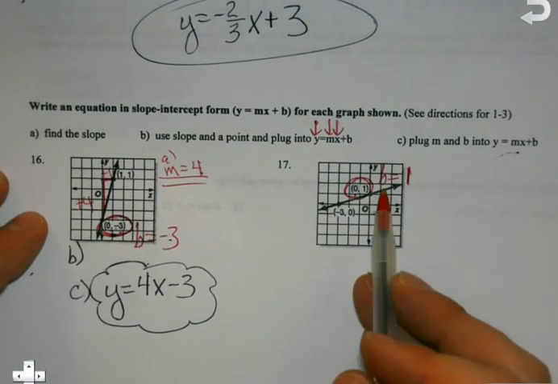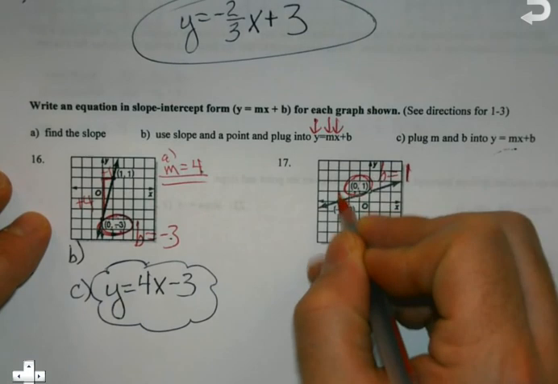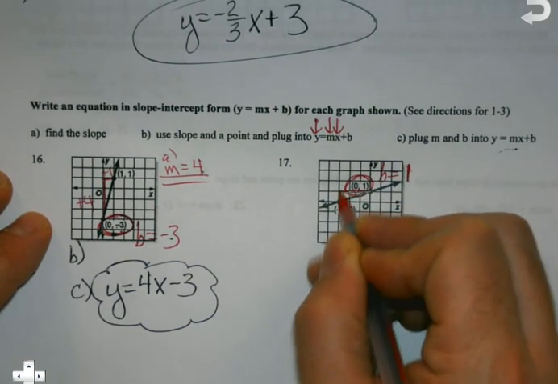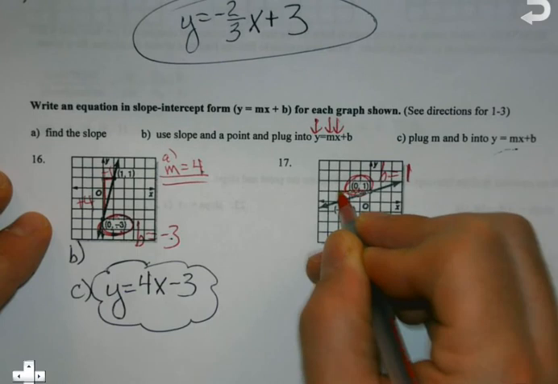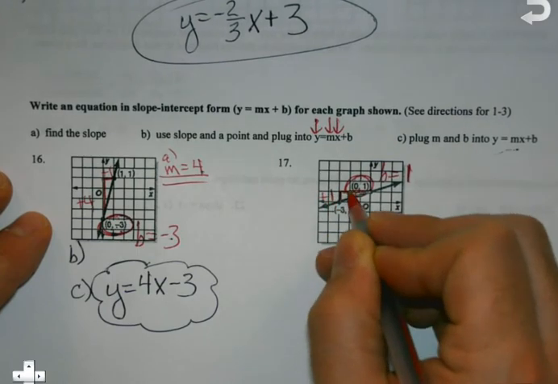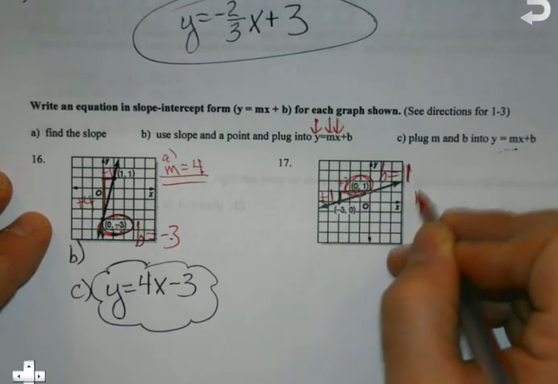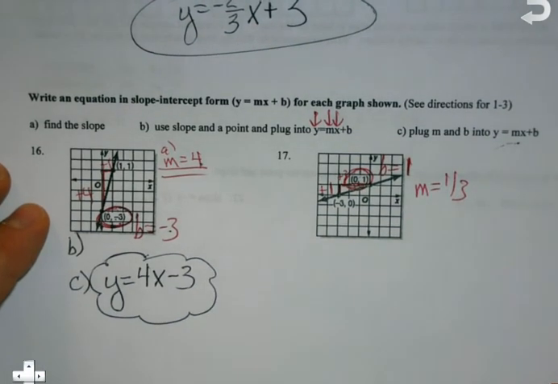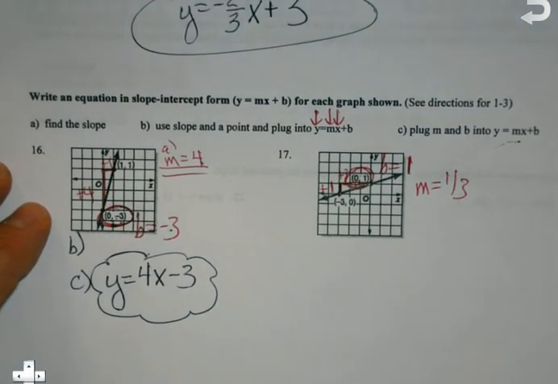So for 17, we already said b is 1. What's my slope? I go up 1, and I go right 3. So my m is 1 over 3. So it's always up or down, and left or right.